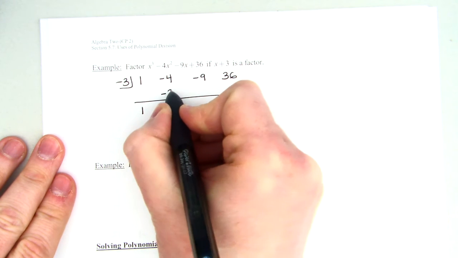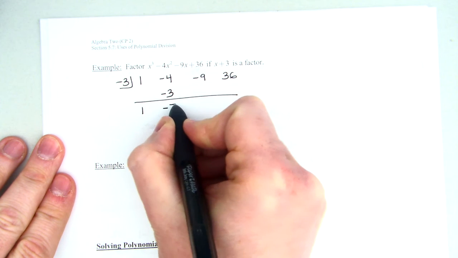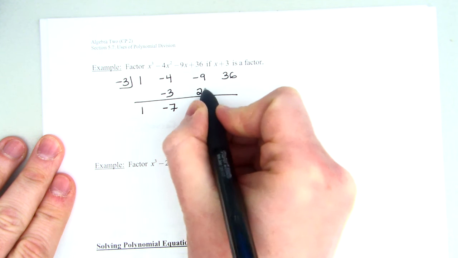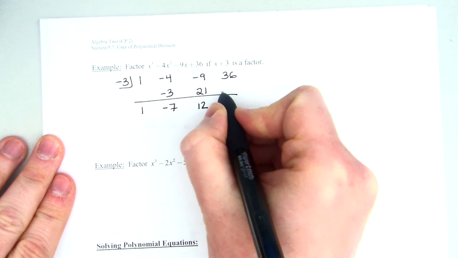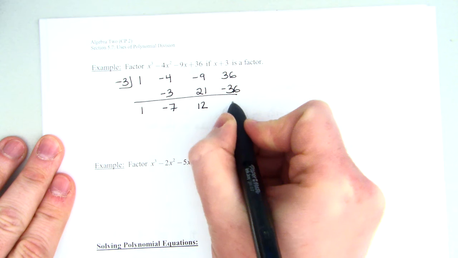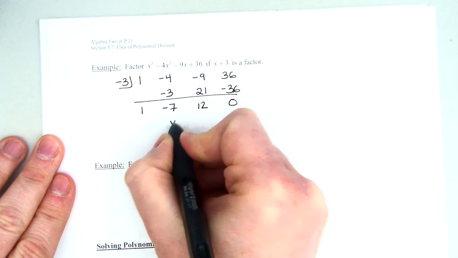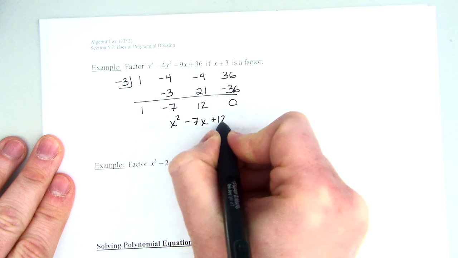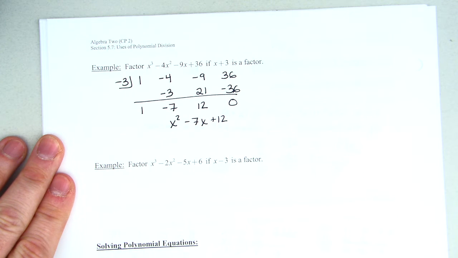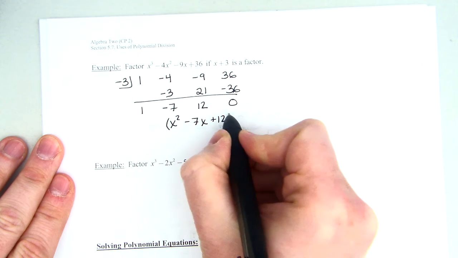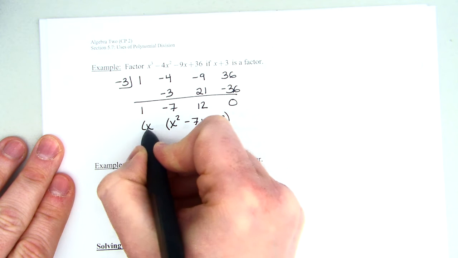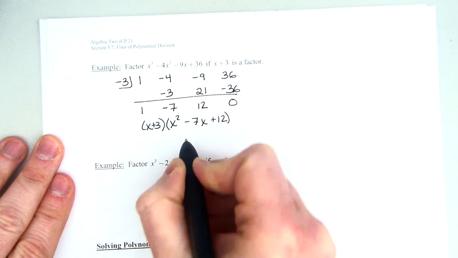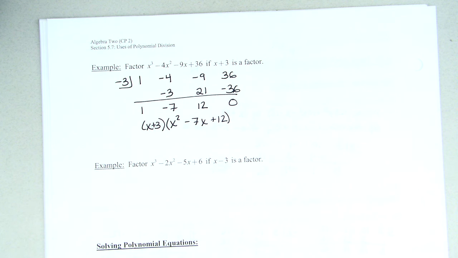Down 1, up negative 3, down negative 7, up 21, down 12, up negative 36, down 0. So hopefully the answer you sent in was x squared minus 7x plus 12. Now I want to completely factor the original problem. So I can say my original problem is x plus 3 times x squared minus 7x plus 12. I bet you can finish this.